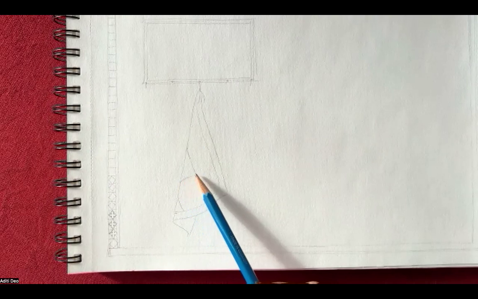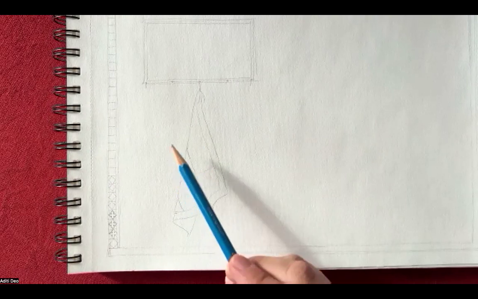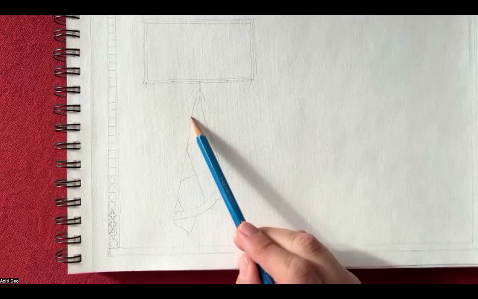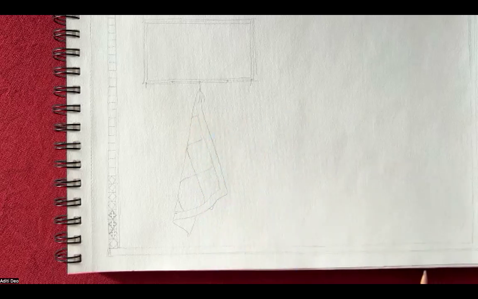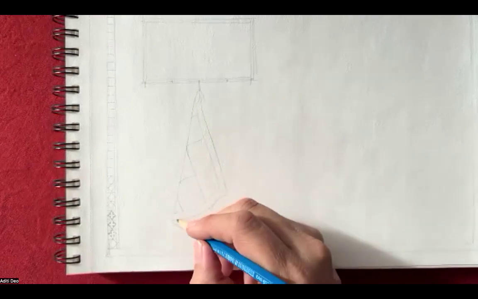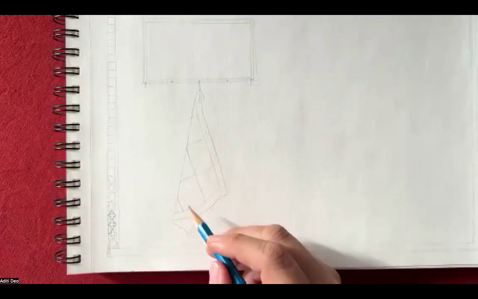So next month, the daily art activity is going to be various objects. So I will be giving things like pieces of fabric.